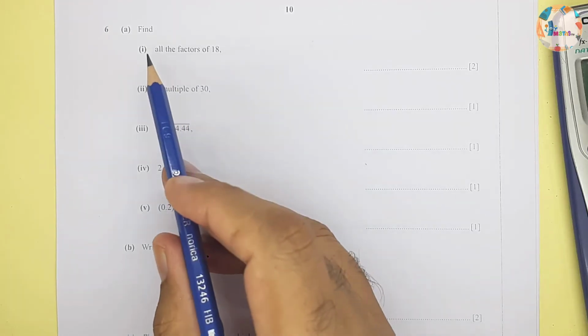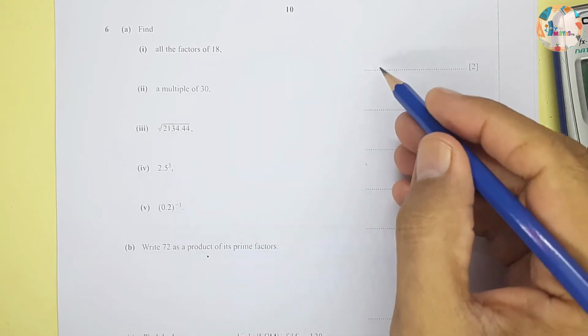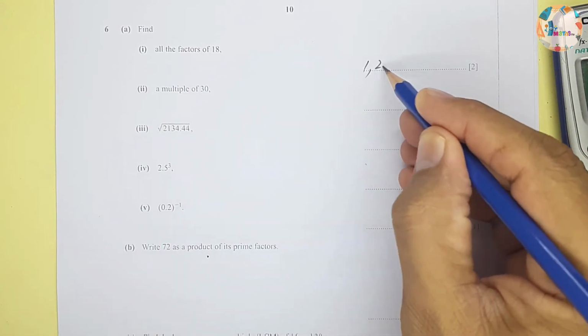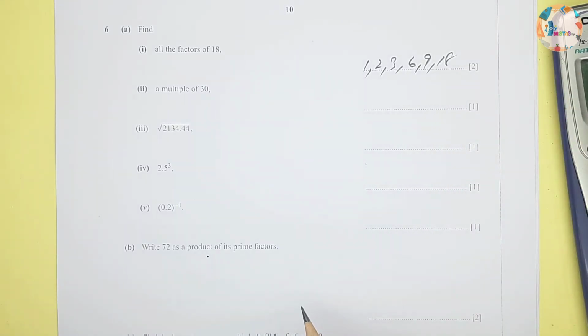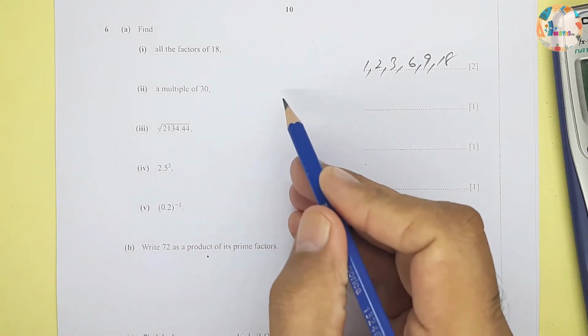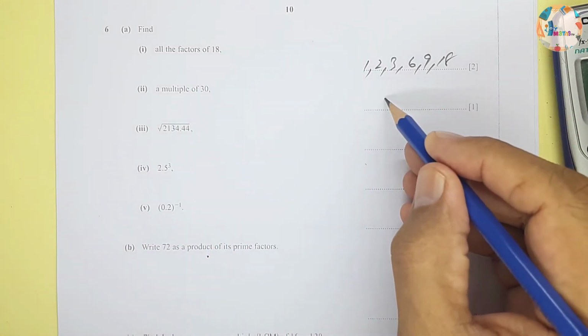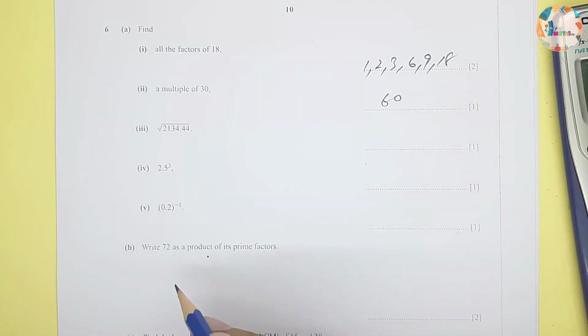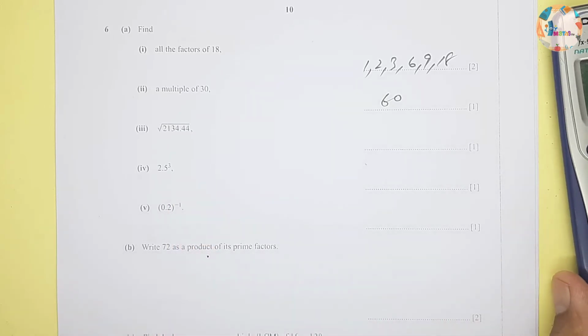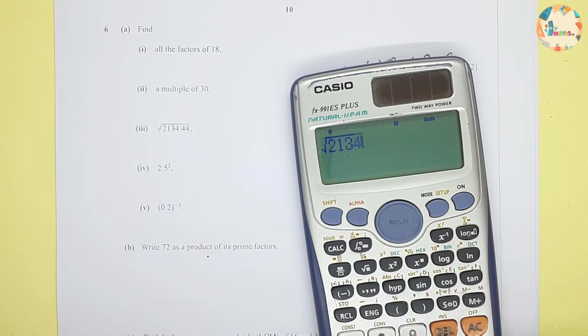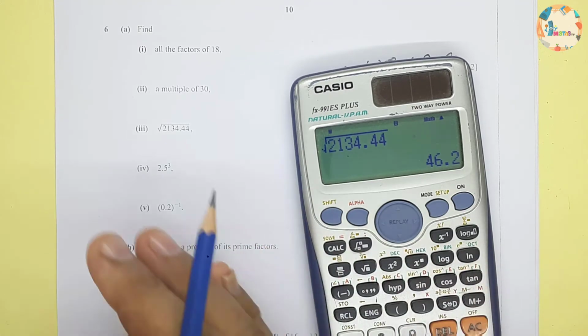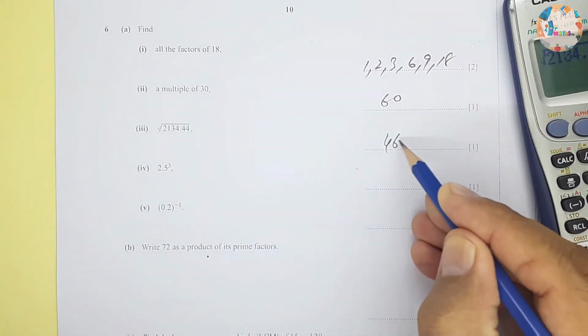Question number 6, part A, find all the factors of 18. So factors of 18 are 1, 2, 3, 6, 9 and 18. Then a multiple of 30. We can write any multiple of 30, like 3 twos are 60, or 90, or any multiple. Then for this one we have to find the root. The root of 2134.44 will be equal to 46.2. So we will give the answer over here, 46.2.